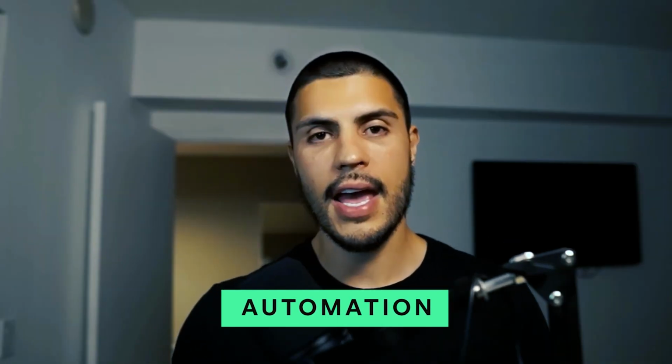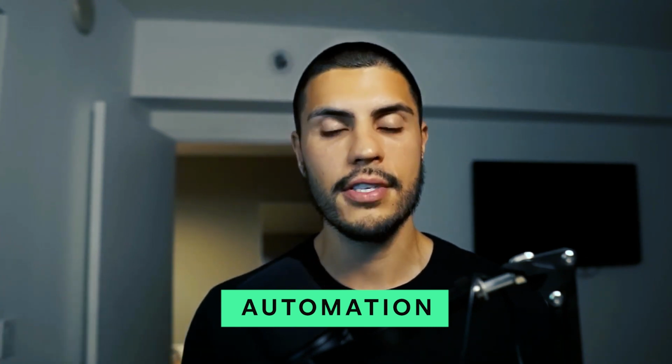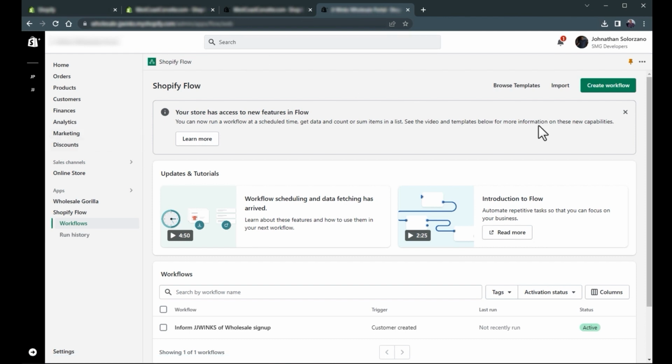Now, what we're gonna create a flow for today is if there is a high-risk order, I wanna know about it so that I can check the order before I ship it out. So we're gonna create an automation that says, hey, there's a high-risk order, please email myself and customer service so that it's flagged and reviewed immediately. So what we're gonna do is go over here to Create workflow.